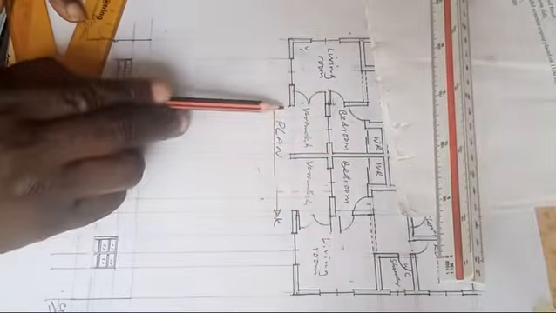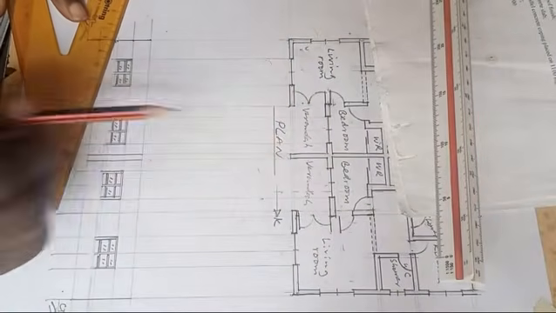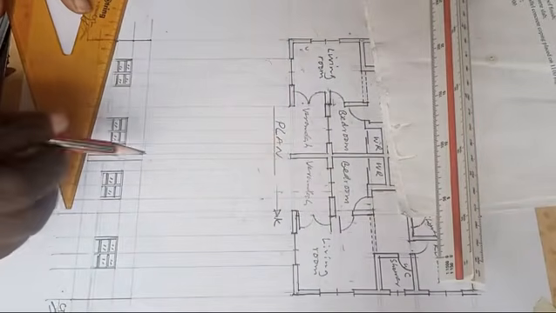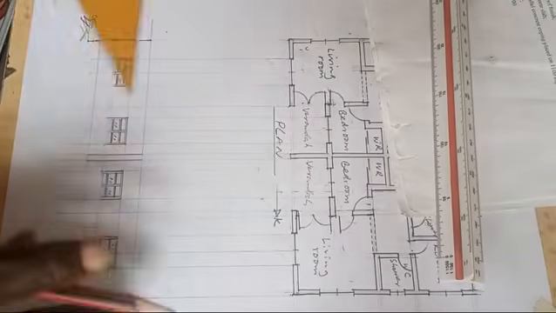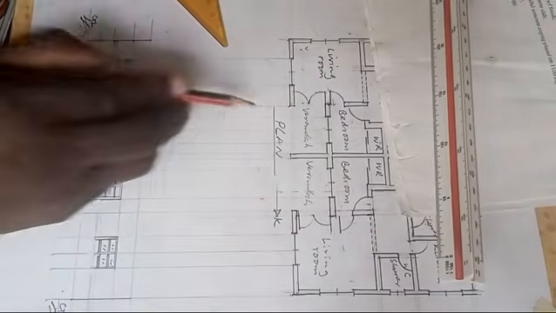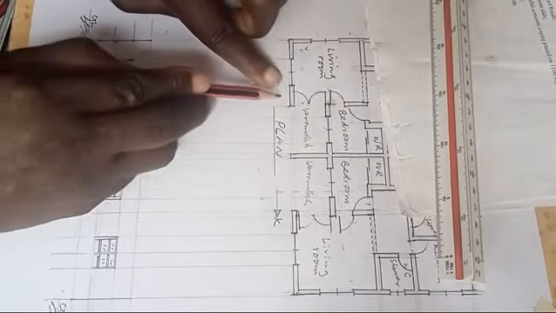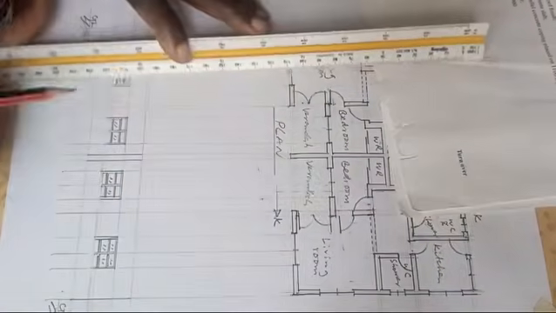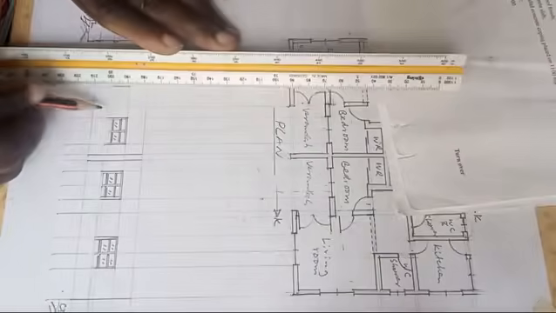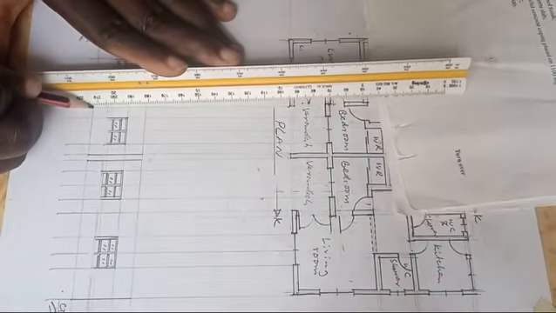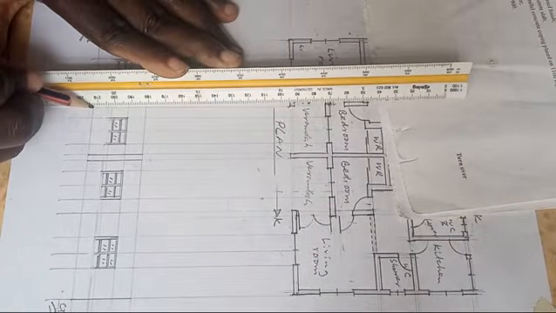So now let us indicate our dwarf wall. And mind you, we have to create an entrance into the apartment. So the veranda starts from this edge. From this edge it will go upward.